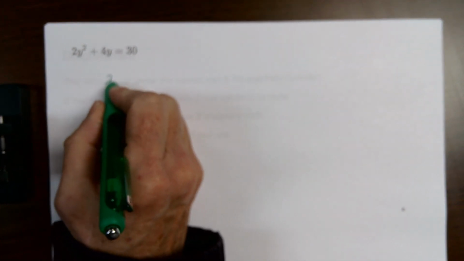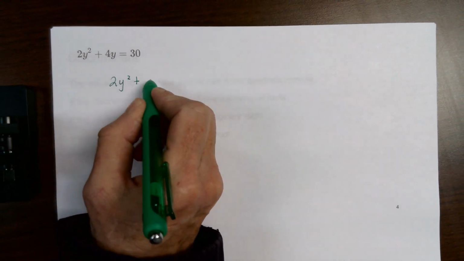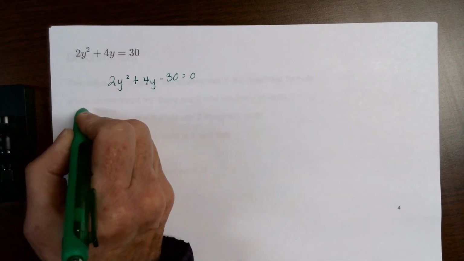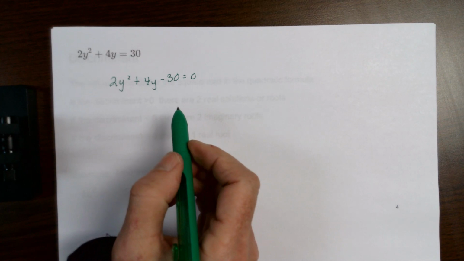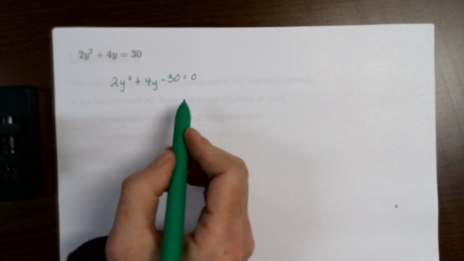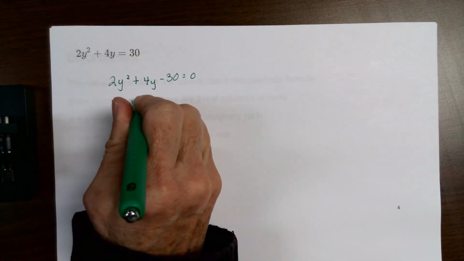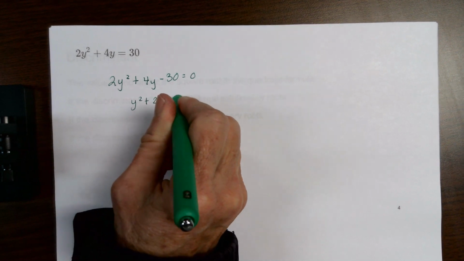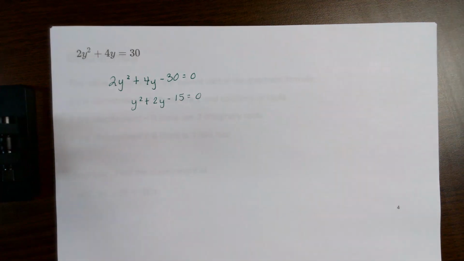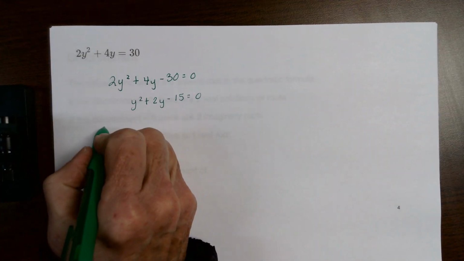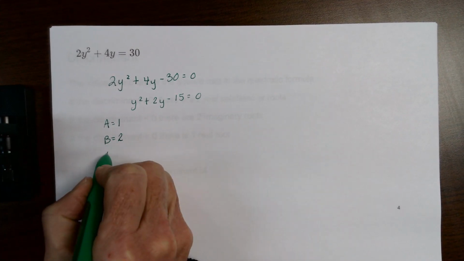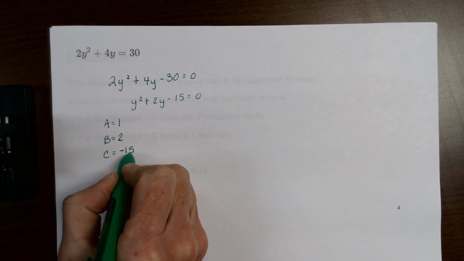So I have 2y squared plus 4y minus 30 equals 0. Now, you don't have to do this, but it will make your numbers easier. Notice that everything can be divided by 2. So I'm going to divide everything by 2, and reduce it to this. I'm allowed to do that because I can divide that term, that term, that term, and that term all by 2. All right, so a is going to give me a value of 1, b a value of 2, and c a value of negative 15.